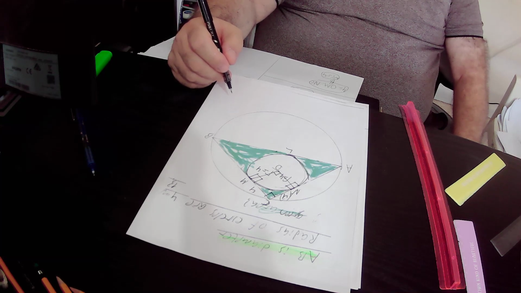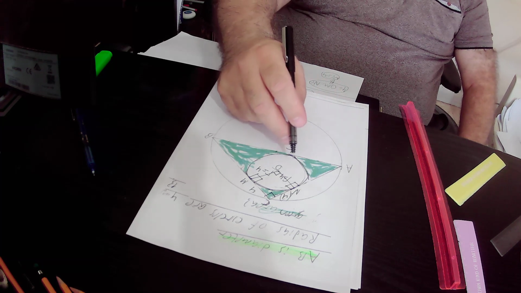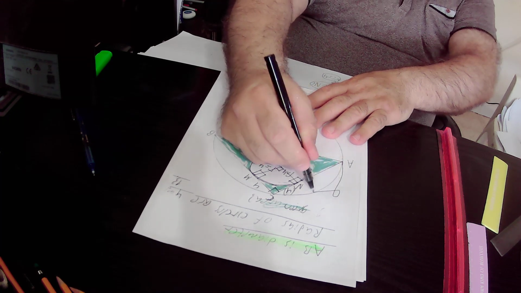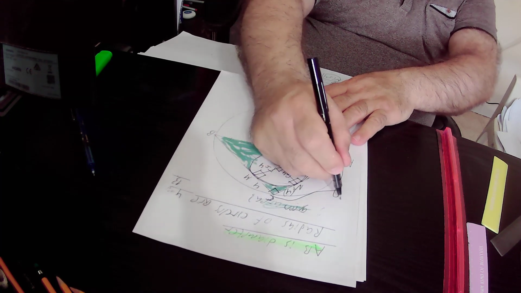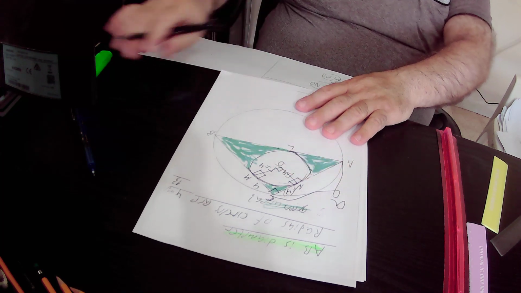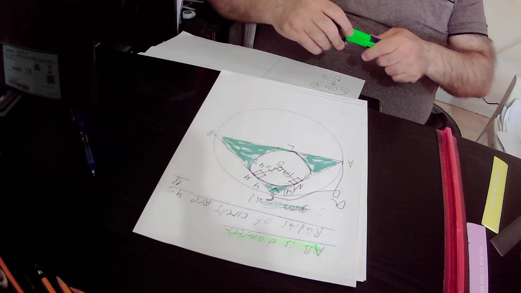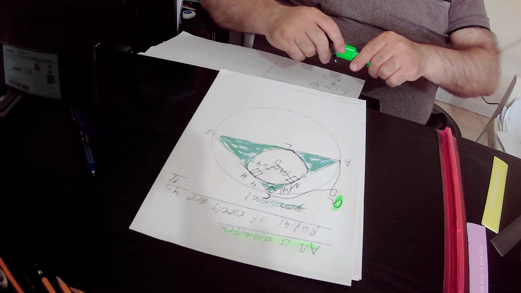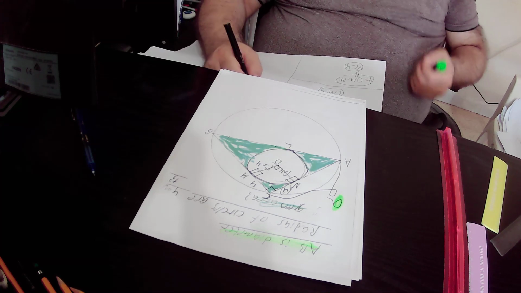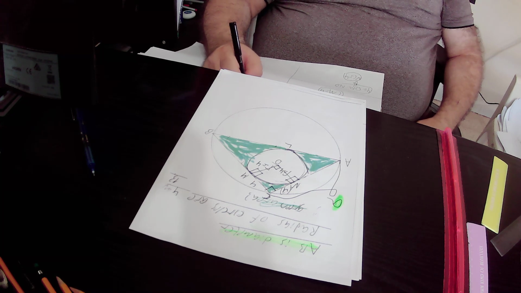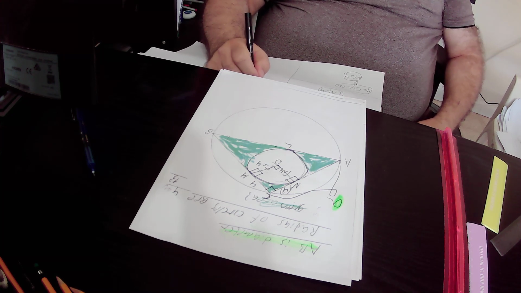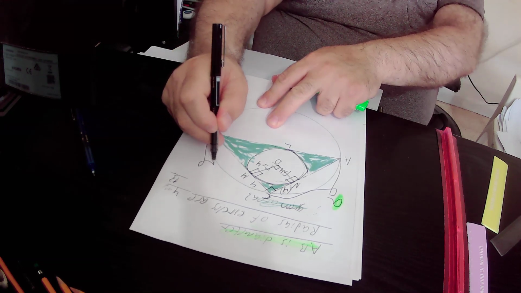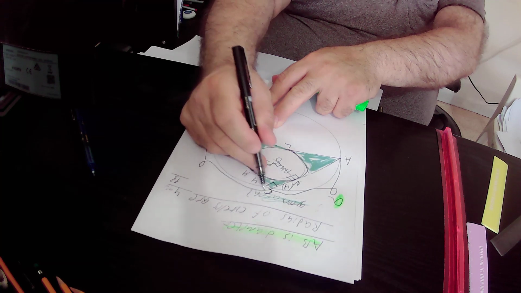In the next step, we will define side AC of triangle ABC as A. AC equals A according to our definition. We define side CB as B. CB equals B, also according to our definition.